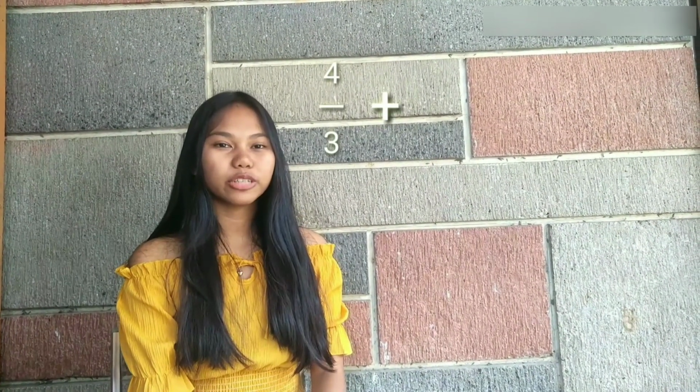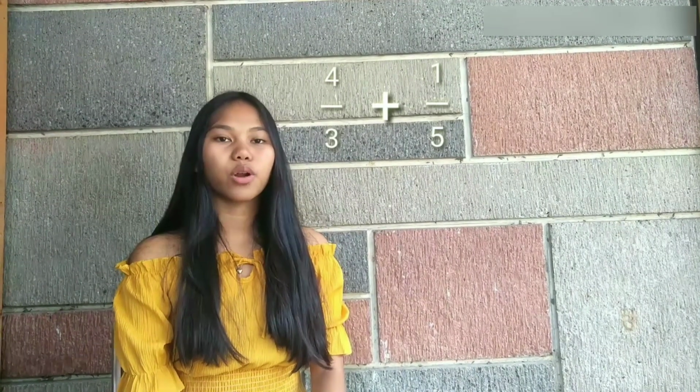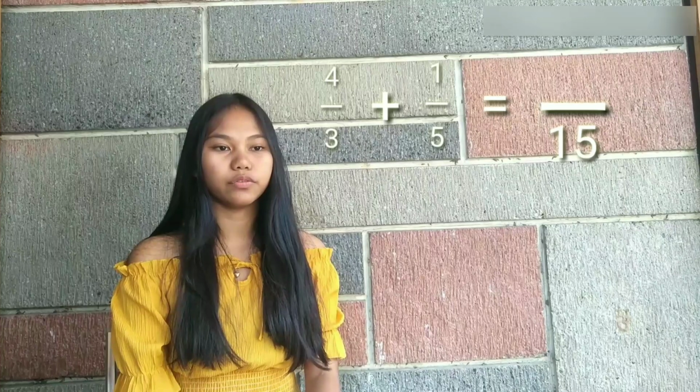Addition of fractions. Example, 4/3 plus 1/5. Applying the techniques from the previous discussion, we can now easily solve this problem. So 4/3 plus 1/5 don't have a common denominator. In order to get the common denominator, you have to multiply 3 times 5, which equals 15.